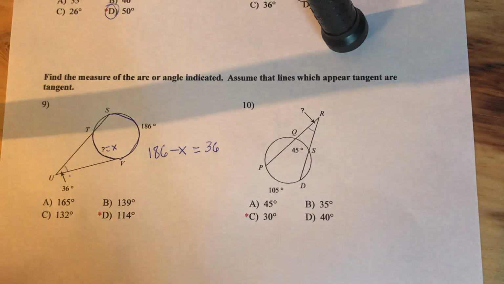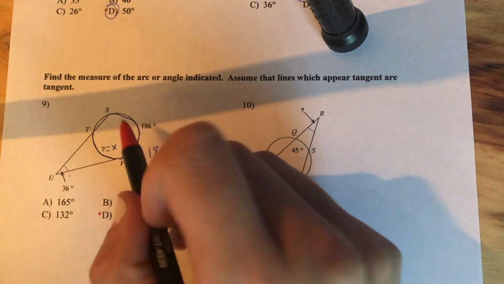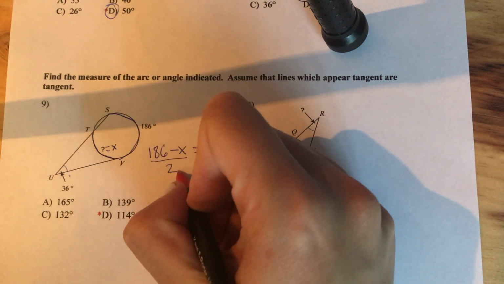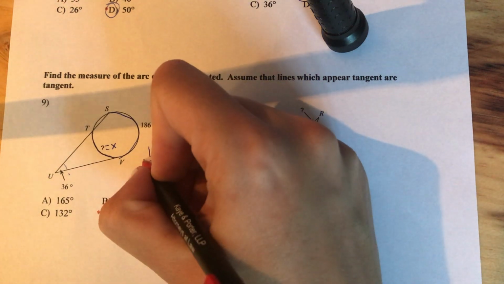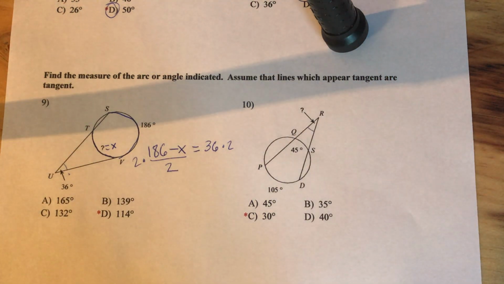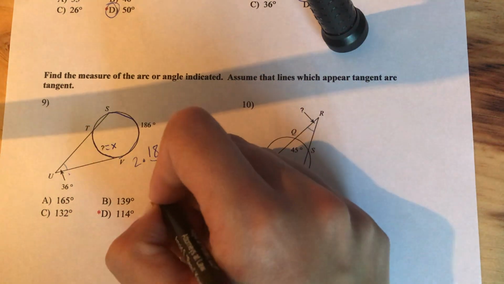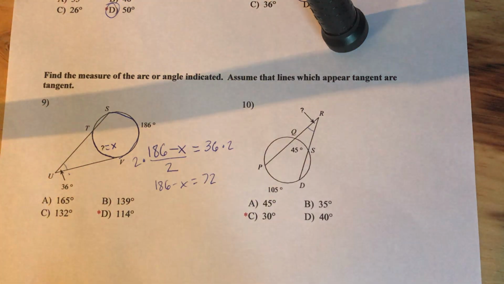But don't forget, my definition is that the difference of these divided by 2 equals 36. So make sure you divide by 2. I'm going to multiply by 2 on either side. So this is 72. So 186 minus X is equal to 72.